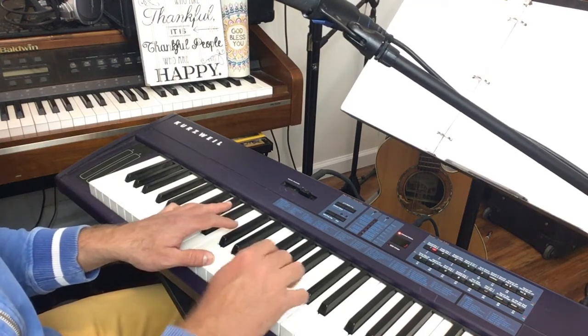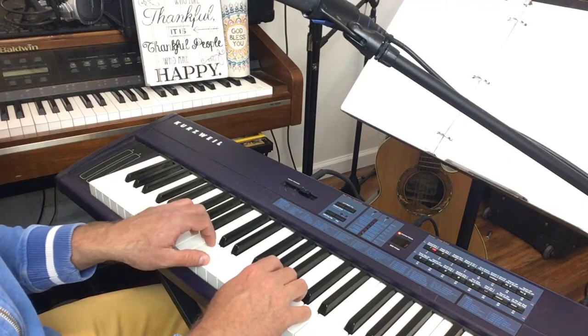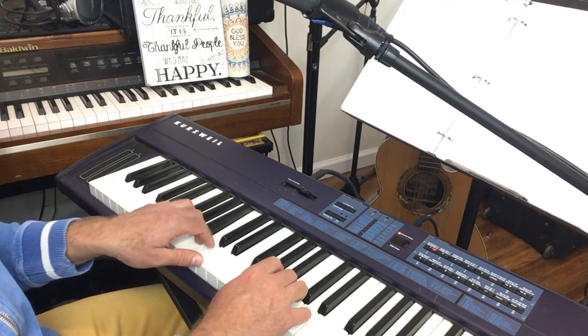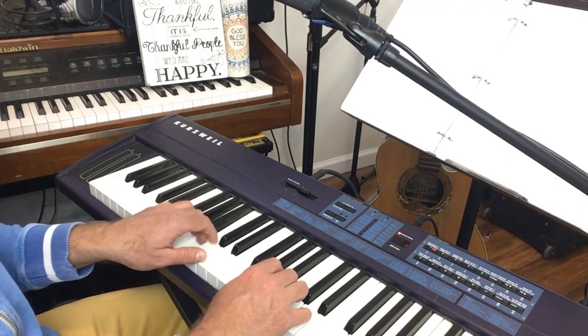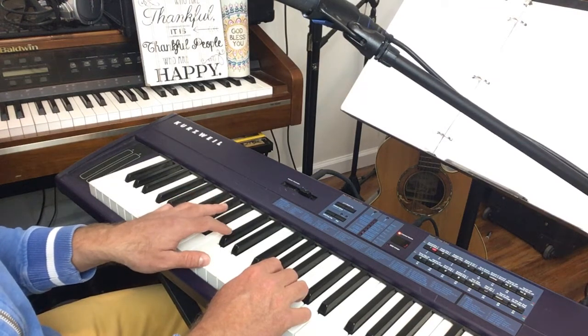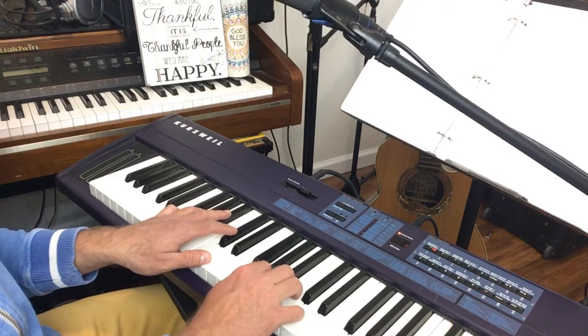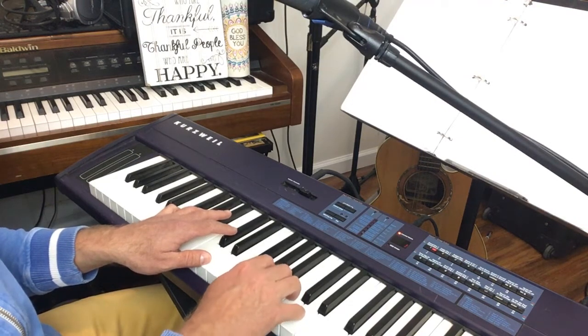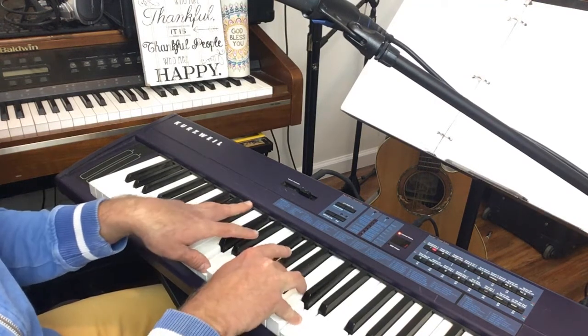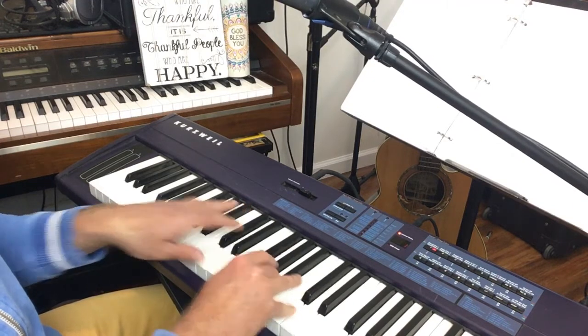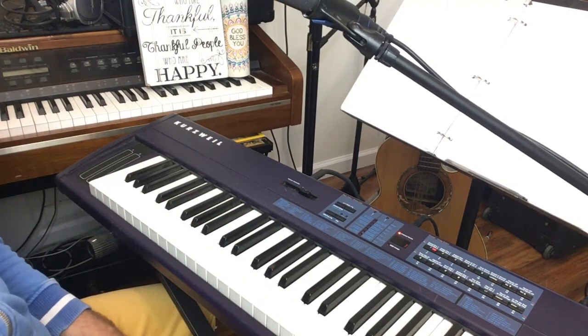So what you're going to do is this exact same thing. 1, 2, 3, 4, 5. Okay, and so what you've got is G and D. And in this hand, 1, 2, 3, 4, 5, G, B, D. There's your G chord.